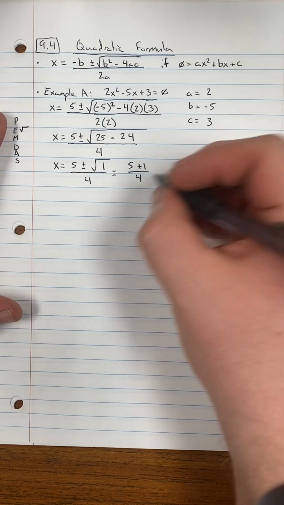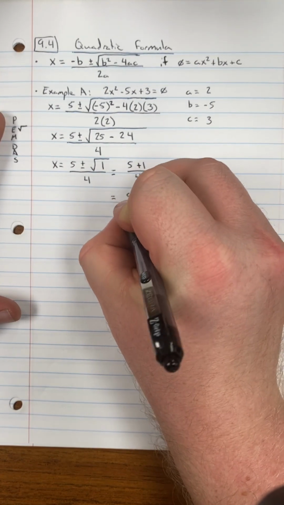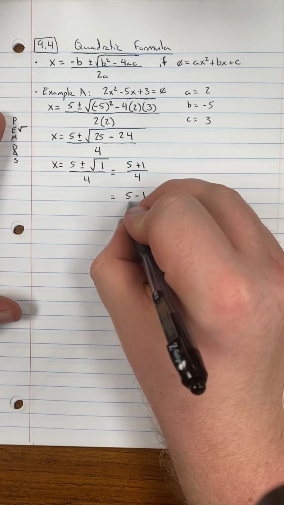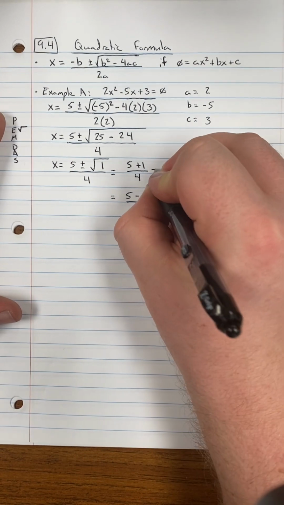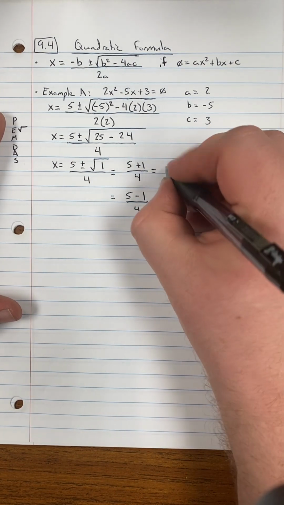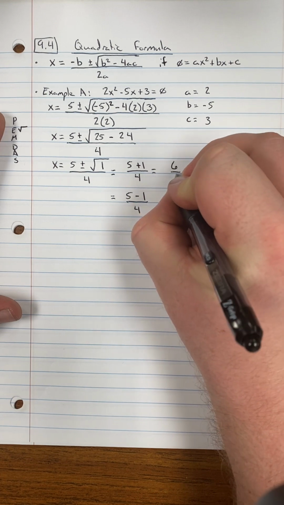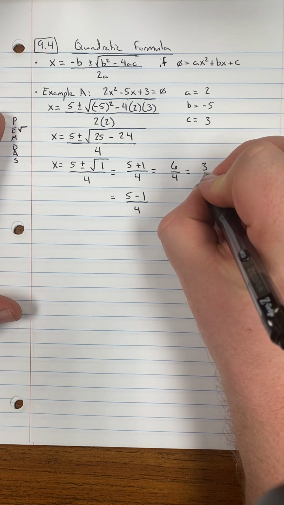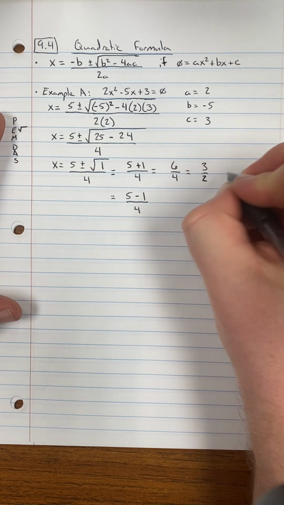But now I need to write my second answer. Equals 5 minus 1 over 4. Okay? This is why I'm writing it off to the side, so that way we can see the two different answers. So now I get 6 over 4, which is equal to 3 over 2.